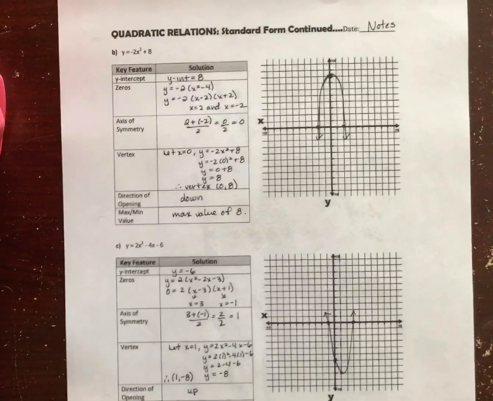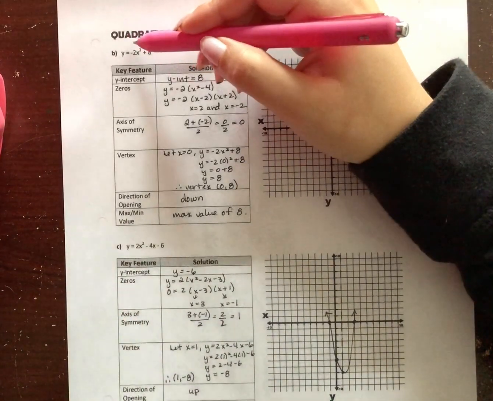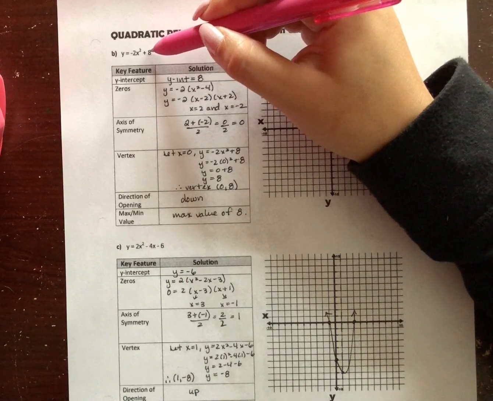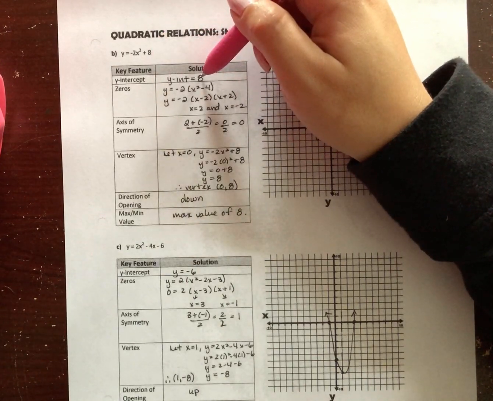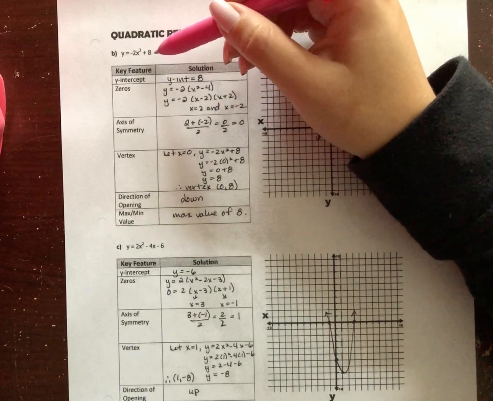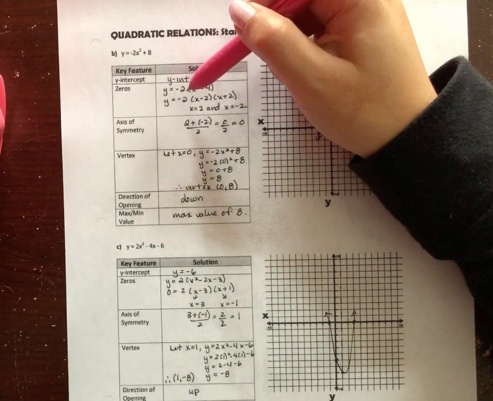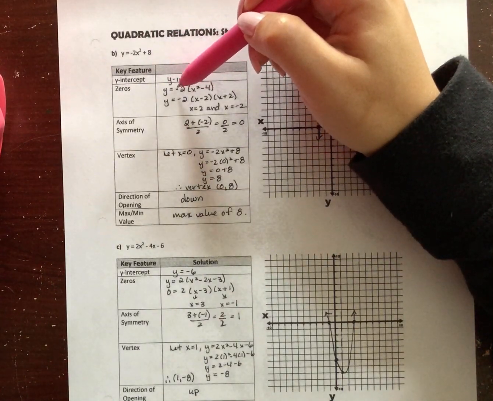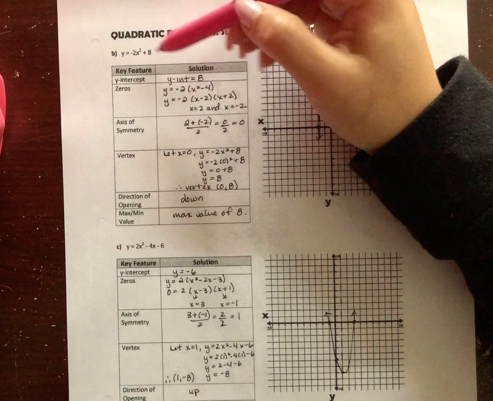Let's try it 2 more times. Y equals negative 2x squared plus 8. My y-intercept, again, is your c value, is 8. My zeros, I need to factor. So my first step is common factoring. I can remove negative 2. So I removed negative 2 and I began my common factoring.